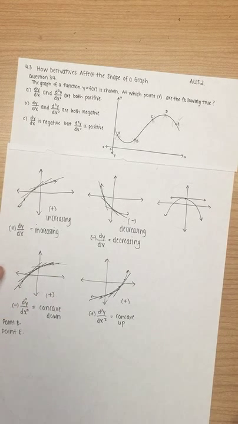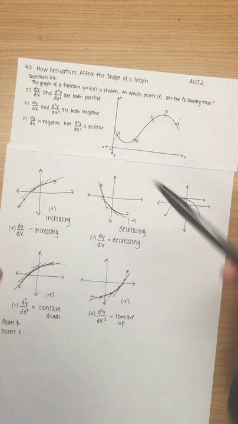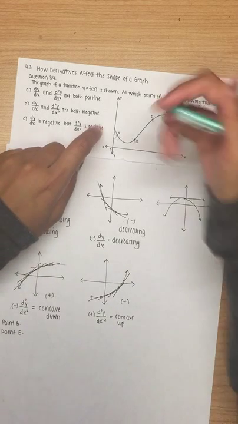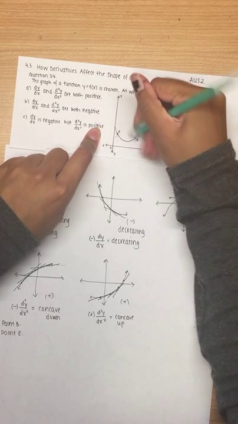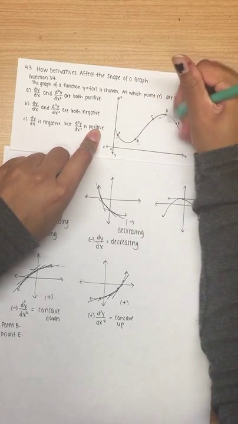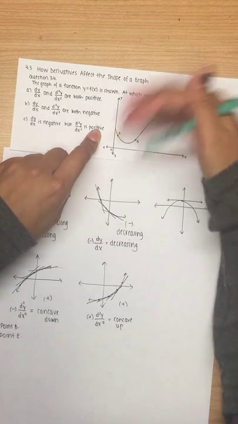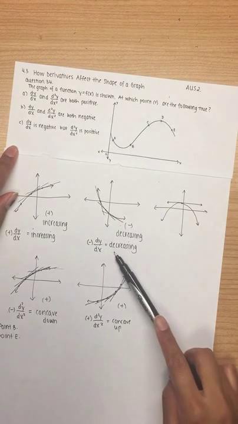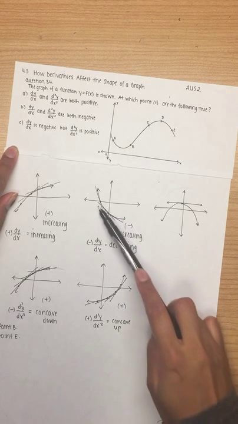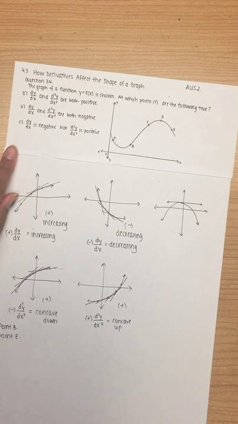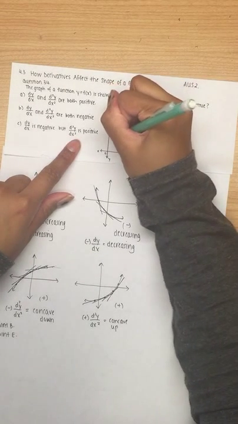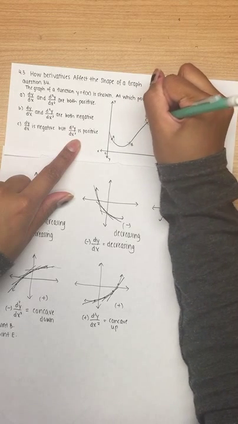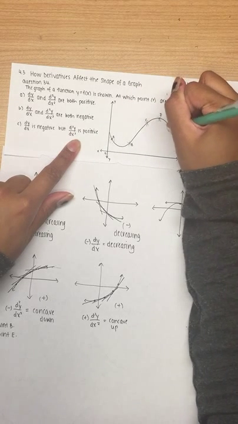Now the last part, part C. We're looking for a point at which the first derivative is negative, but the second derivative is positive. When the first derivative is negative, just as we saw here, that means the slope has to be negative. The function has to be decreasing. So A becomes an option, B is not, C is not, and D is not, but E is an option.